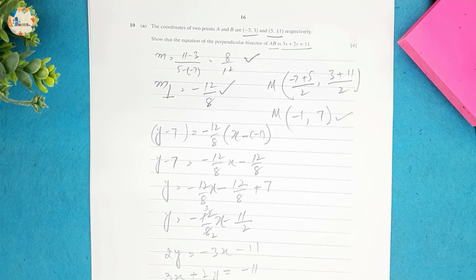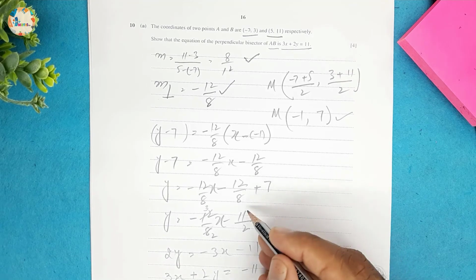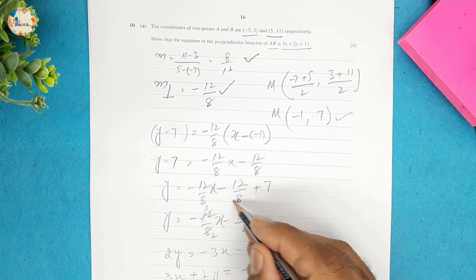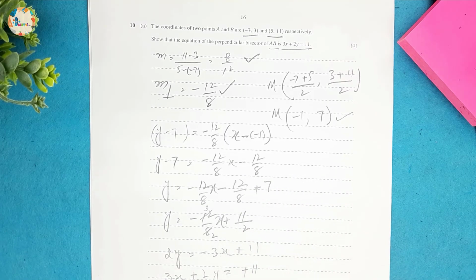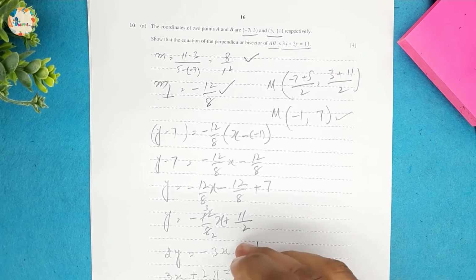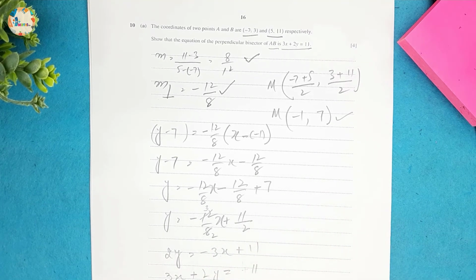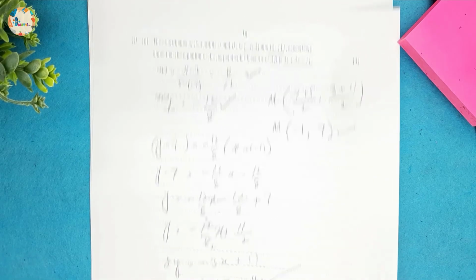We will have to check. Basically we have made a mistake over here. When we add minus 12 by 8 plus 7, this is plus, this is also plus. So the final equation will be, if we remove this minus, 3x plus 2y is equal to 11. This is our final answer for this question.